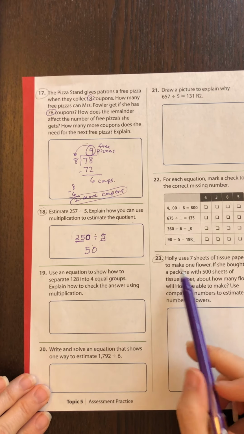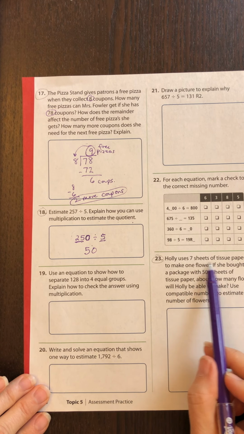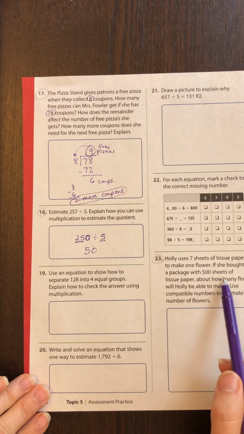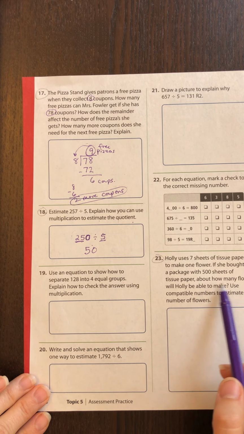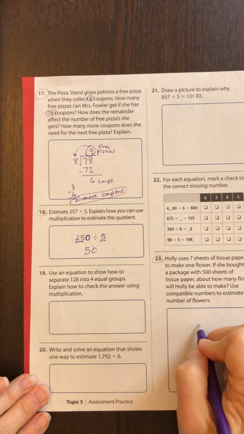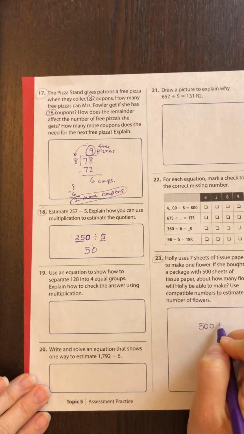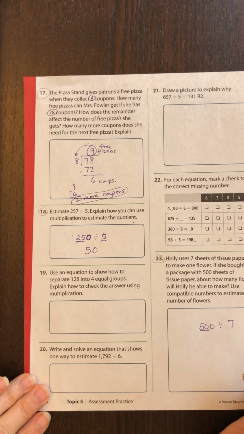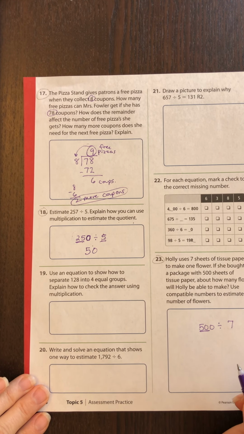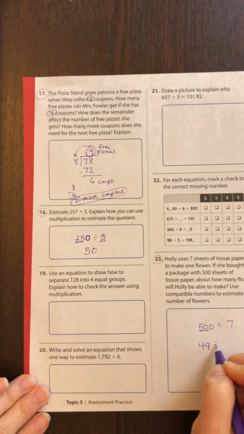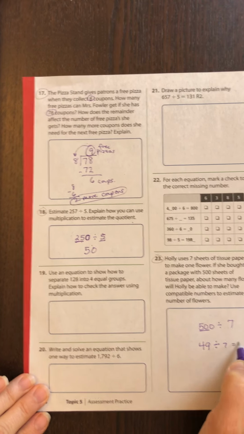And finally, we're just going to skip over to 23. Holly uses 7 sheets of tissue paper to make 1 flower. If she bought a package of 500 sheets of tissue paper, about how many flowers would Holly be able to make? So we've got 500 divided by 7. I know that 50 is not evenly divisible by 7, but I do know that 49 divided by 7 is 7.